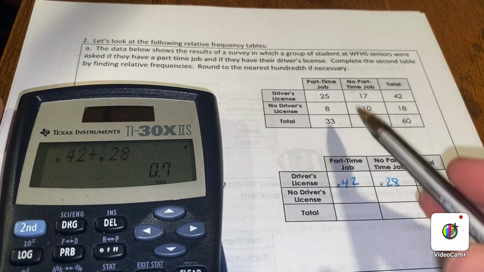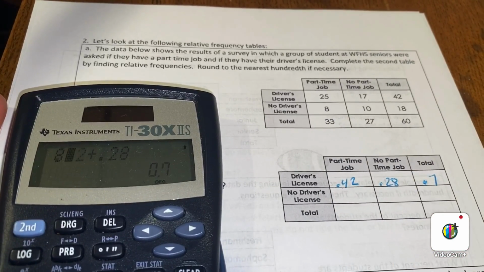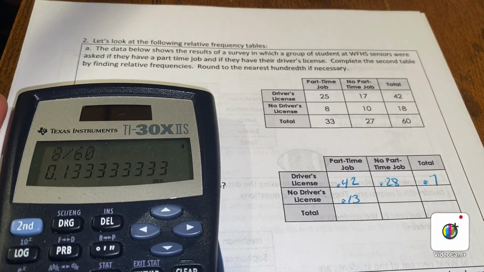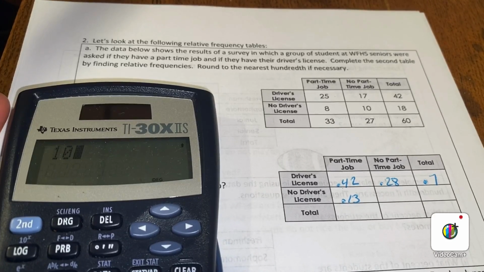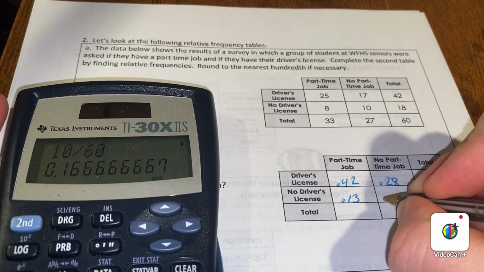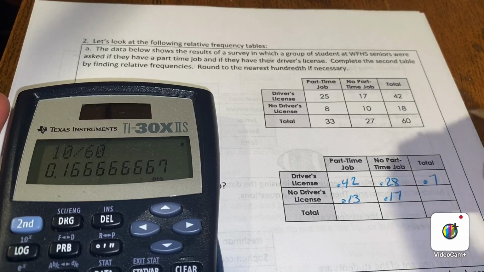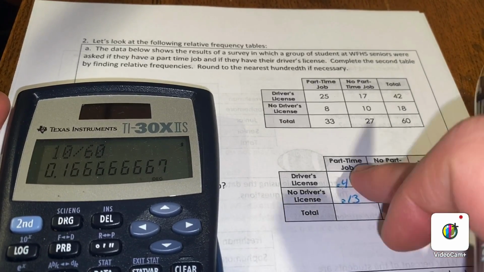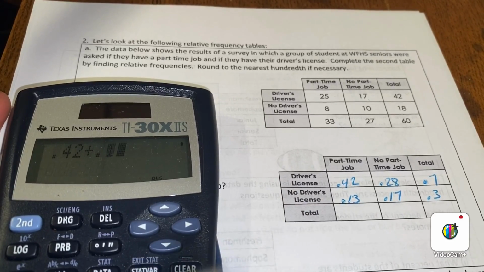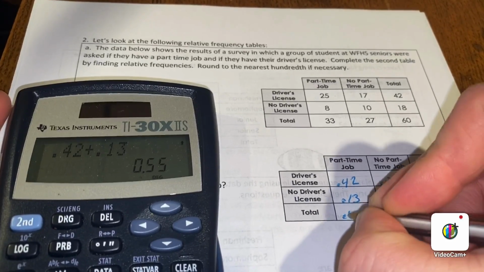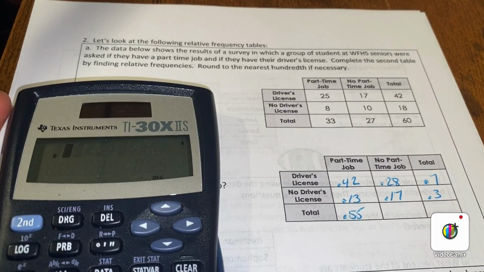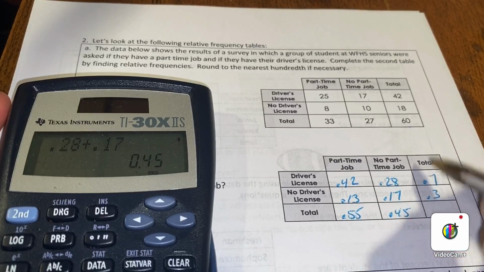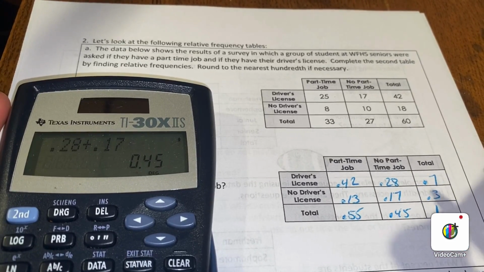And then we're going to do it again. Now we're going to do 8 divided by 60. We get 0.13. Then we're going to do 10 divided by 60. 0.17. And add them up, we get 0.3. So total, so add these two, 0.42 plus 0.13, 0.55. Add these two up, 0.45. And if I add this way and this way, I get 1. Doesn't matter which way.